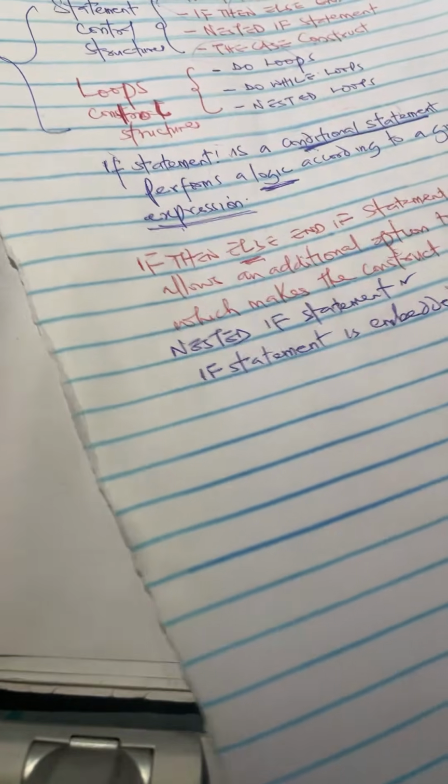So when an if statement is in another if statement, it's called a nested if statement. It means an if statement that is two in one, carrying an if statement and putting in another if statement, which makes it a nested if statement. So that's what nested if statement means.